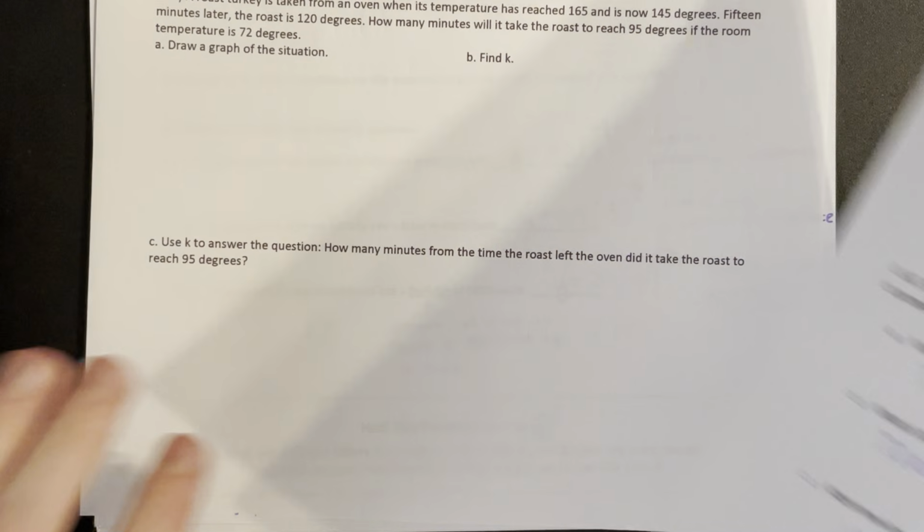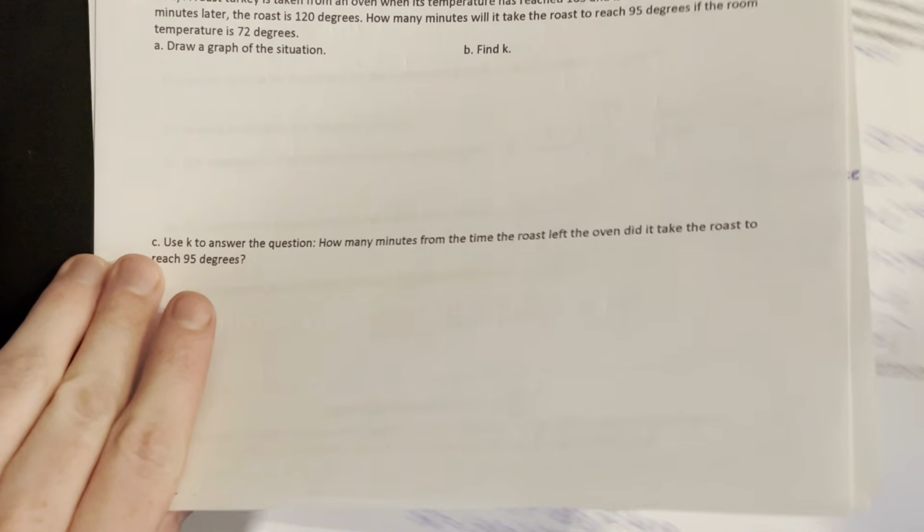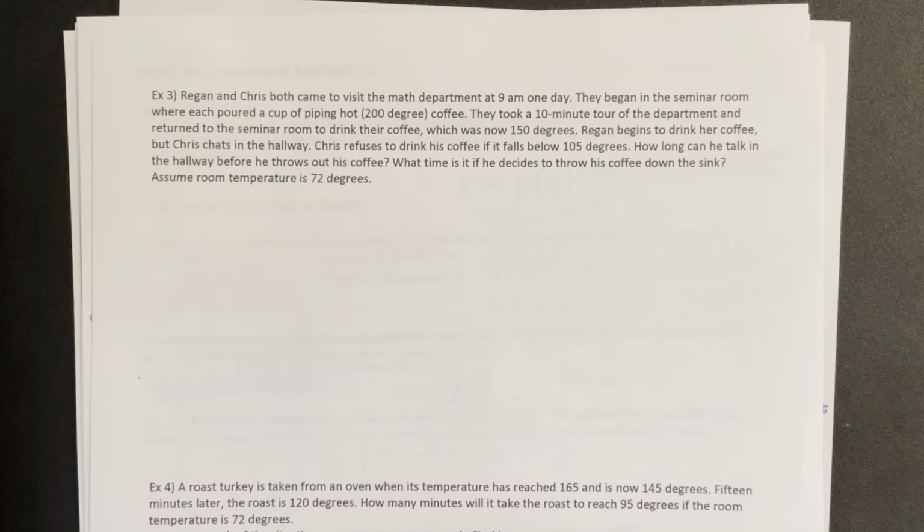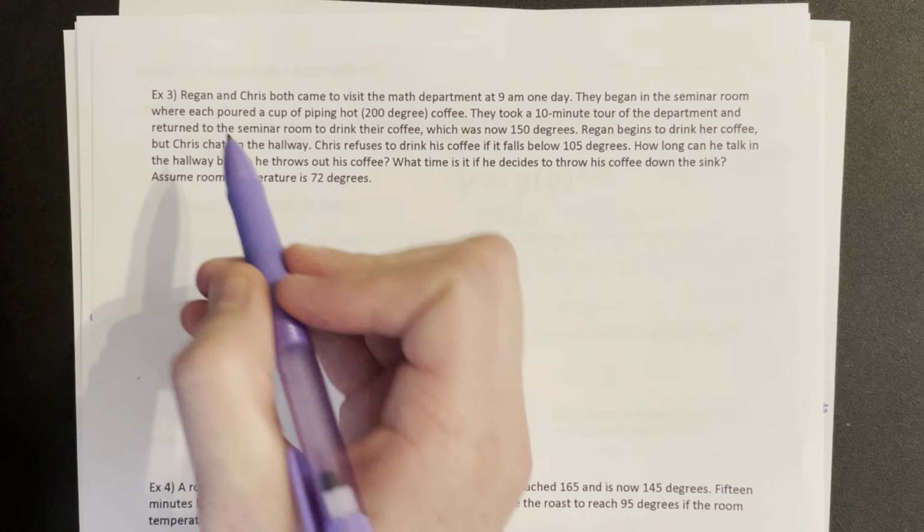Okay. Our last two examples here, you can pause and try them on your own, or you can work through them with me. Pause at whatever time you need to.